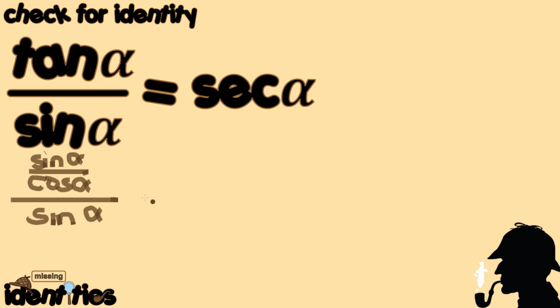Now from here we need to show that this is equal to the right-hand side, which is the secant alpha. And take note that whenever we are going to express an identity or verification of identity, we need to make sure that there are equalities. But since this has a lot of things to do, let us write it later. Okay, and simplify this first.